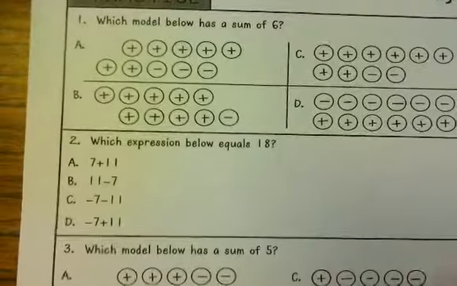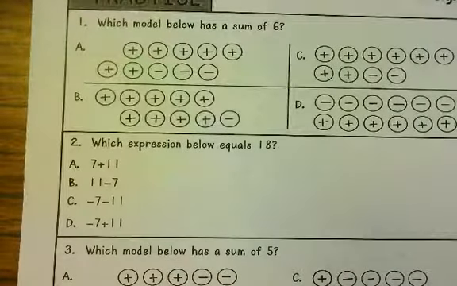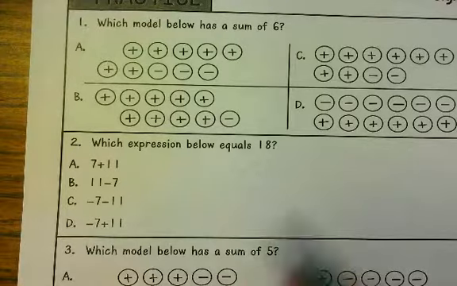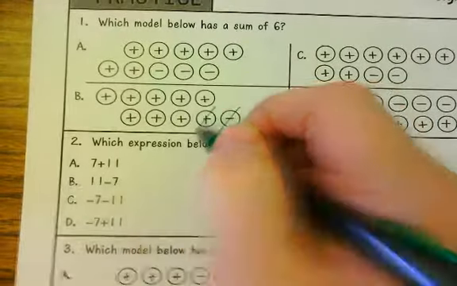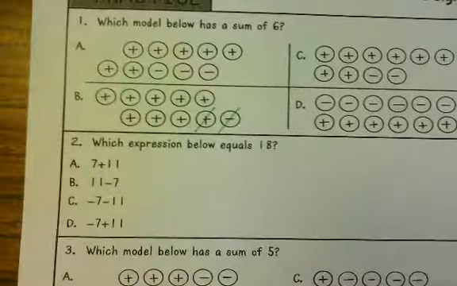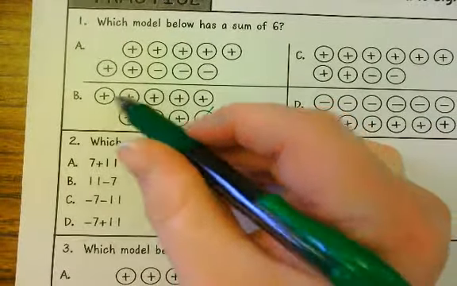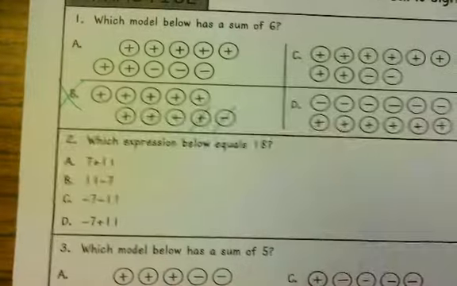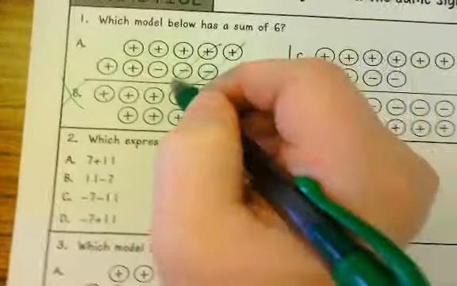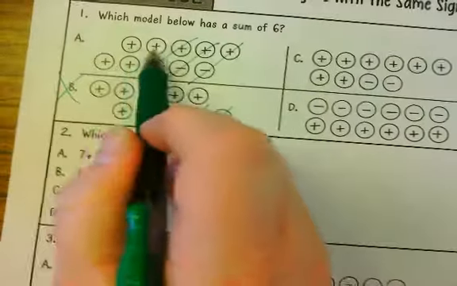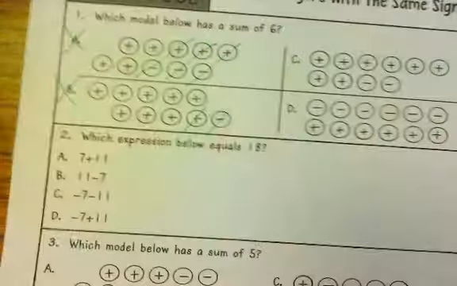All right, other side. Which model below has a sum of 6? Look around, let's see what we have. So we take our positives and negatives and we cross them off together. So here's a negative, we mark off a positive. So we can see we have 1, 2, 3, 4, 5, 6, 7, 8. So that one is not it. Here we can cross those two out and those two and those two, and we have 1, 2, 3, 4, so it's not that one.